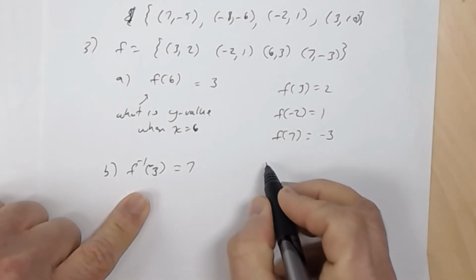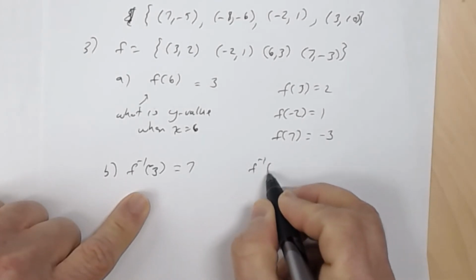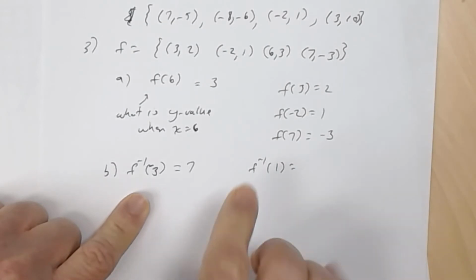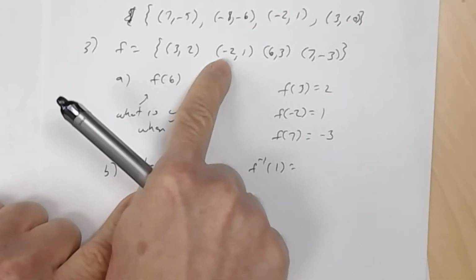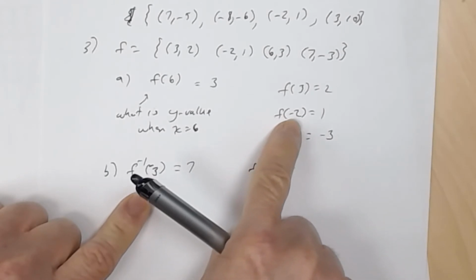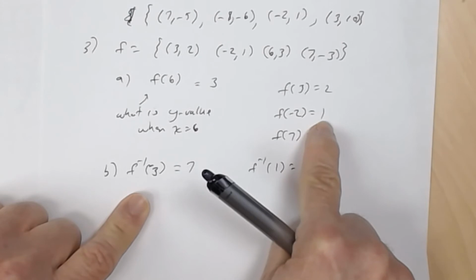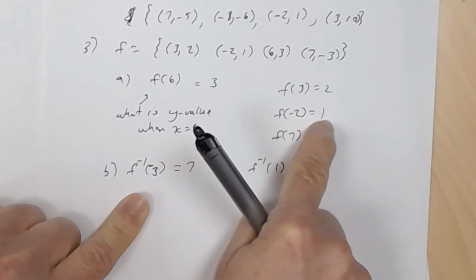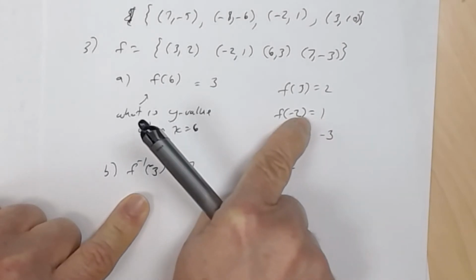Real quickly, what do you think f inverse of 1 is then? F inverse of 1 is negative 2. That makes sense because the function took negative 2 and gave me this output, and the inverse brings it back. So f inverse of 1 will give me negative 2.